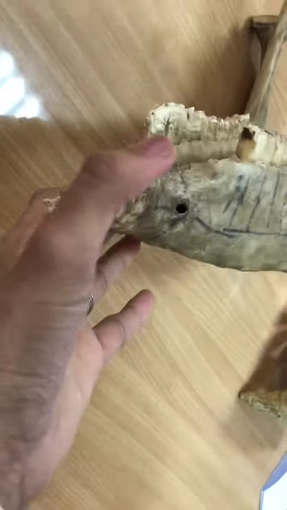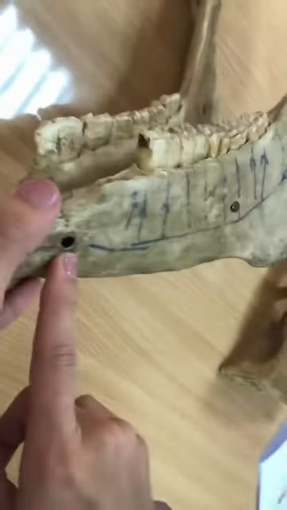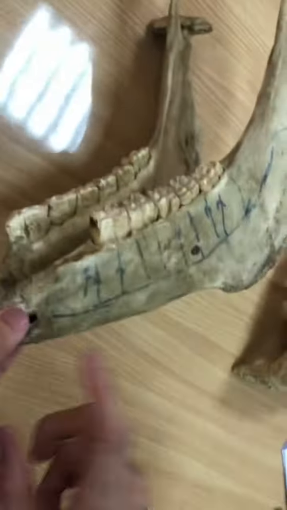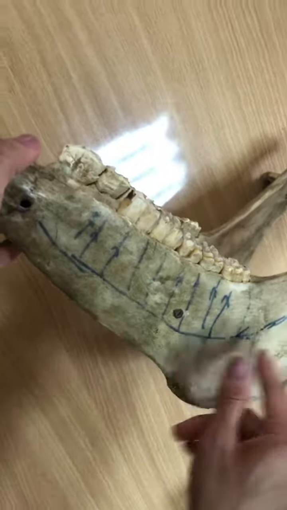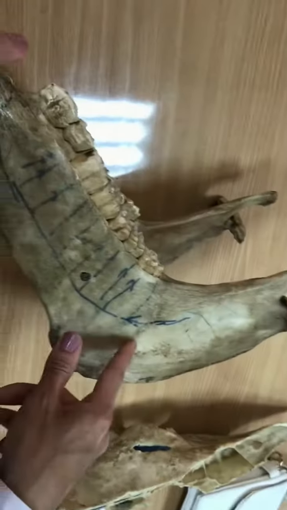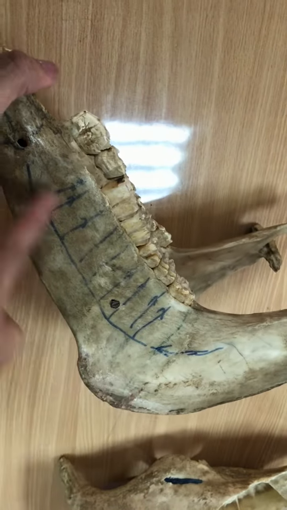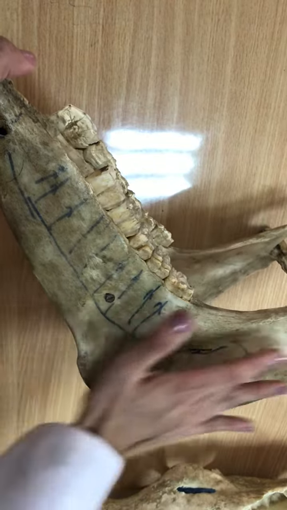On the body, on the lateral side, you can see a foramen. It's called the mental foramen. For the ramus, we have two parts: a horizontal part and a vertical part.